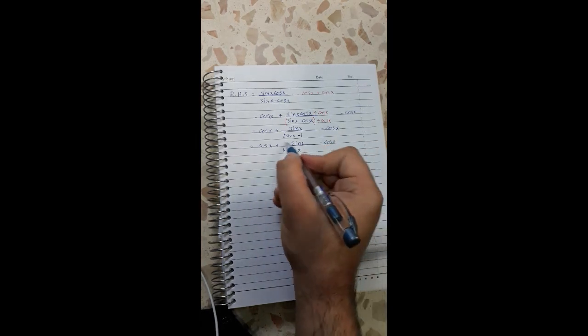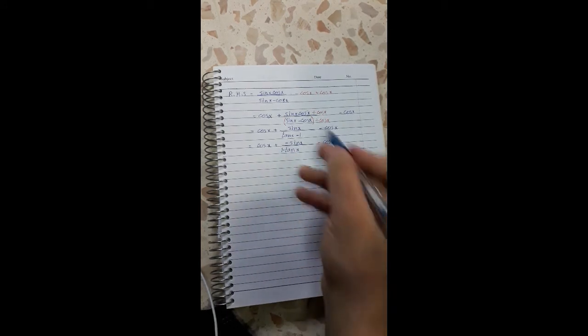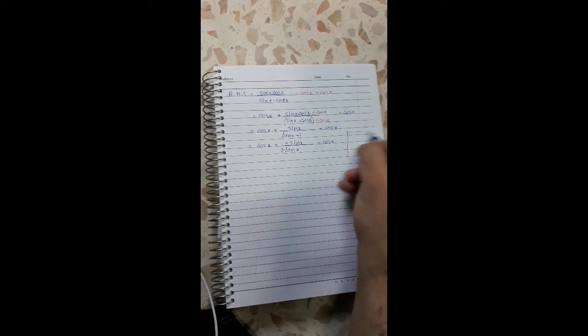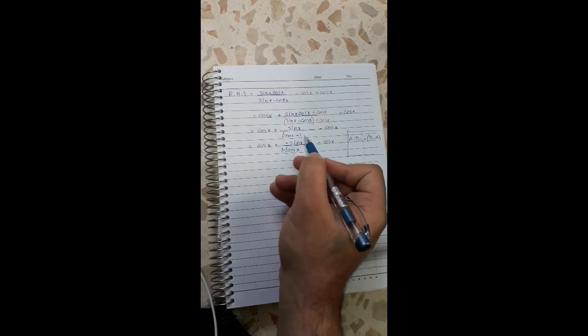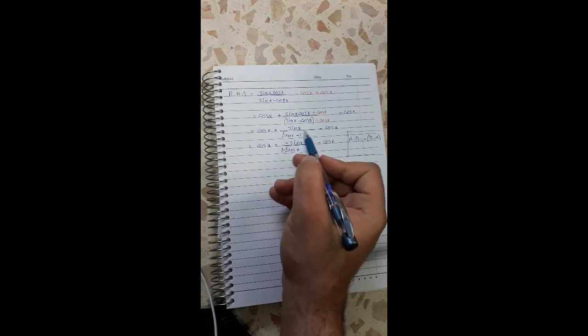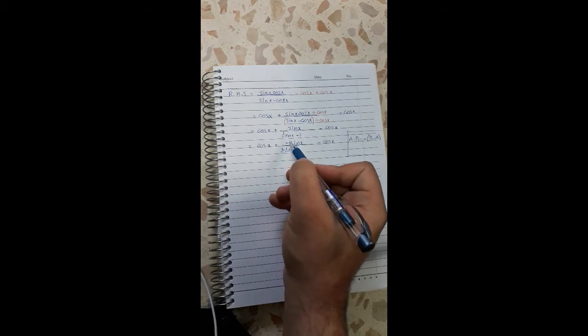How did I get this fraction? Again and again, don't forget that a minus b is negative b minus a. This is a and this is b. I changed their places. And since it's a fraction, it doesn't matter where the minus is.